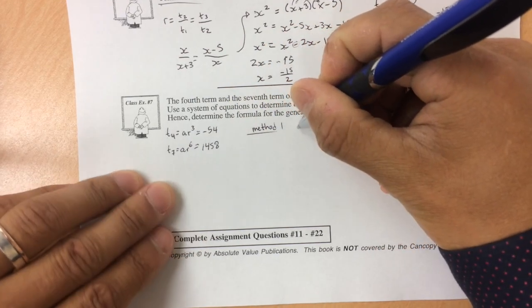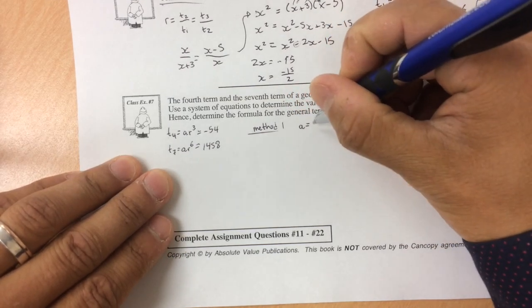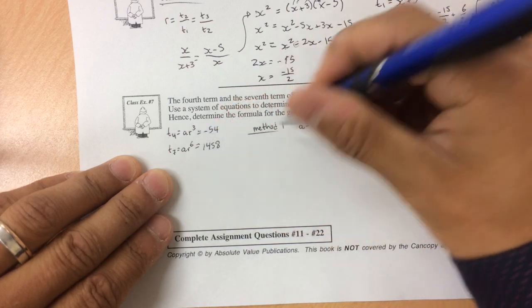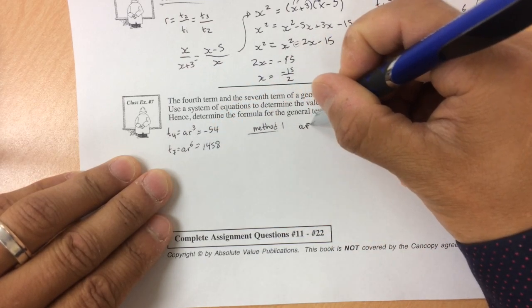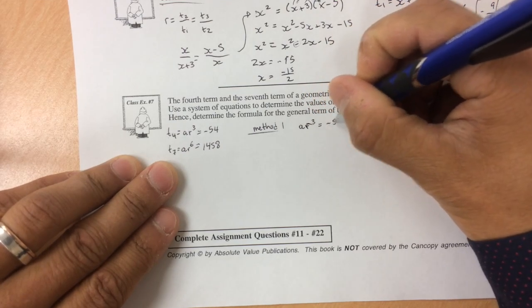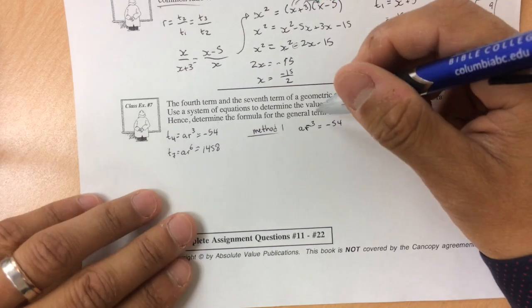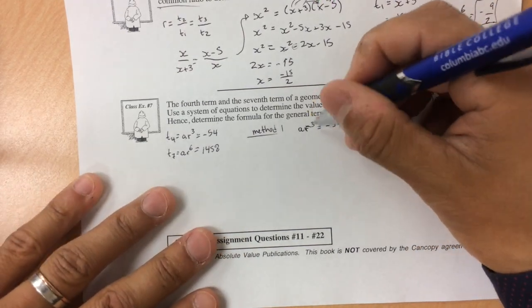Method 1, we're going to start with our value of a. T4: a r cubed equals negative 54. Now, we could substitute a value of a into this equation.